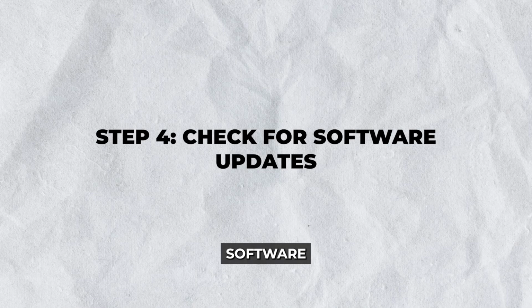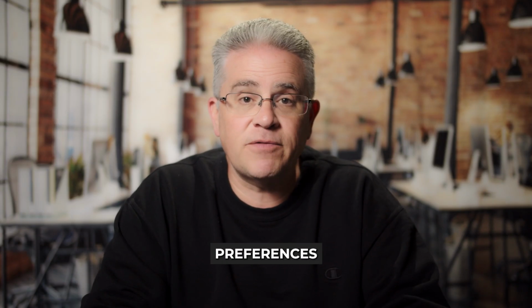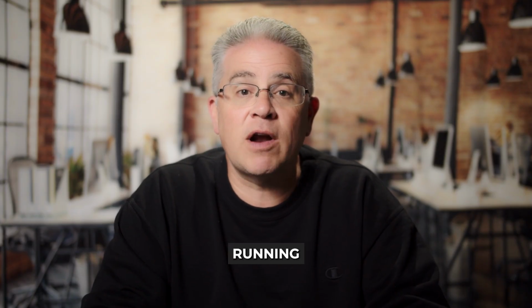Step 4. Check for software updates. Ensuring your device is up to date can also fix some locking issues. Go to Settings. On your Google Onn TV, go to Settings, Device Preferences, About, System Updates. Select System Update to ensure your device is running the latest software.